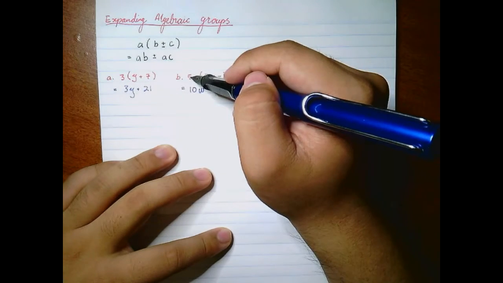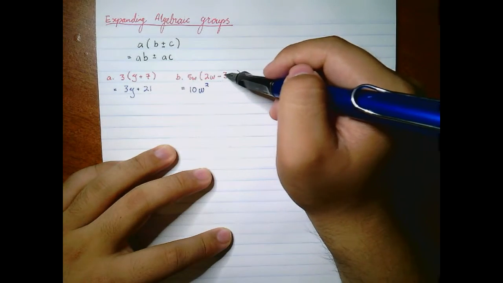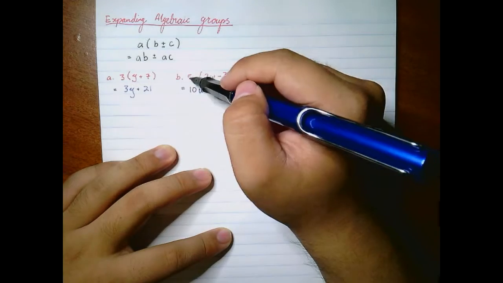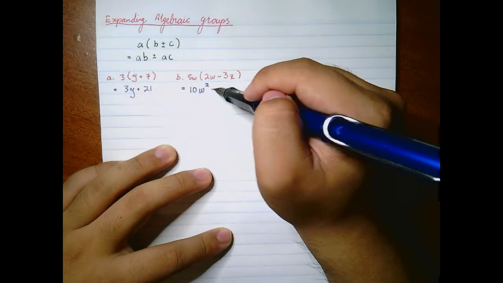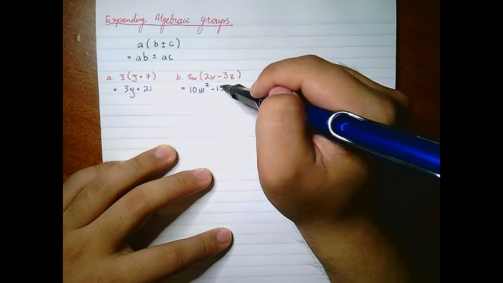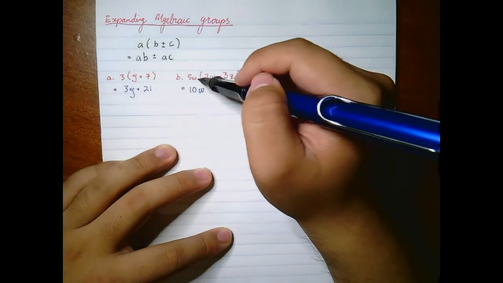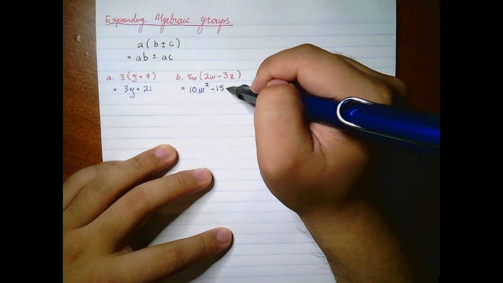Now 5 times negative 3. 5 times negative 3 is negative 15. And W times Z is just WZ.